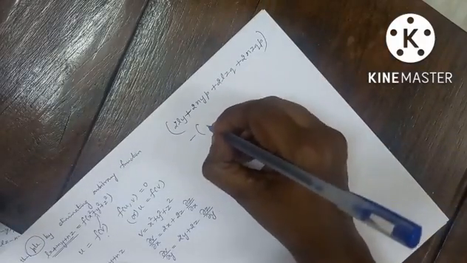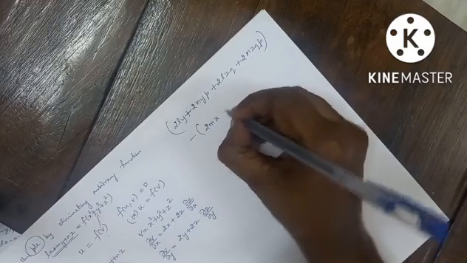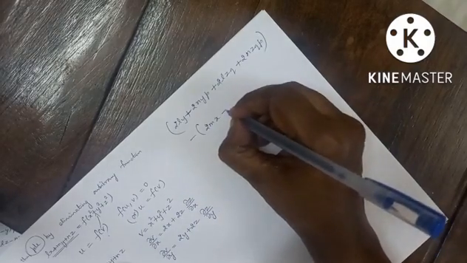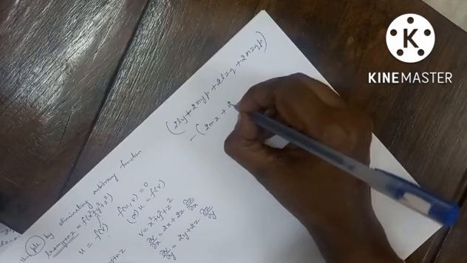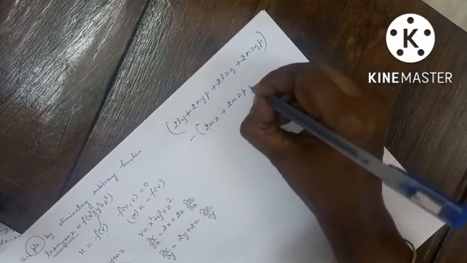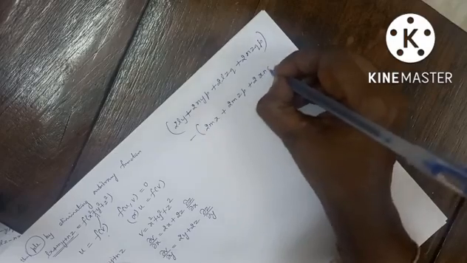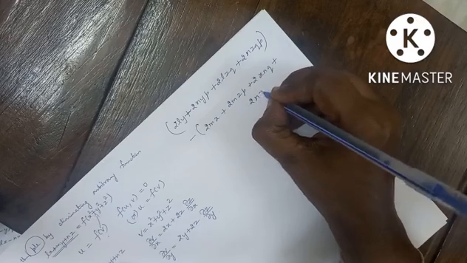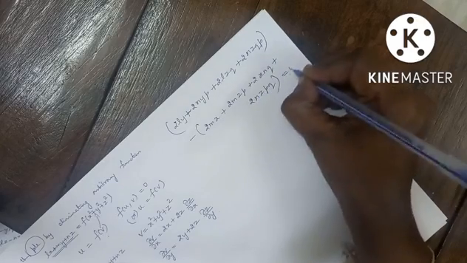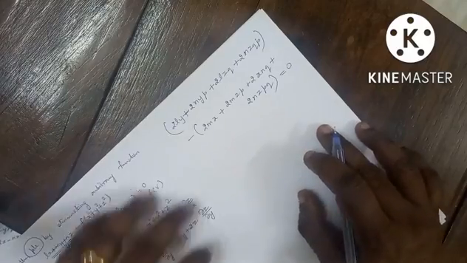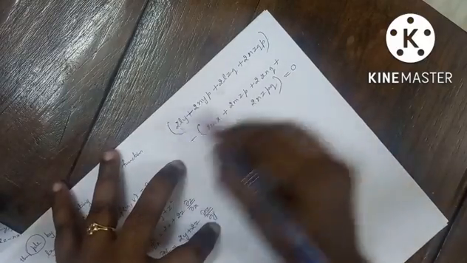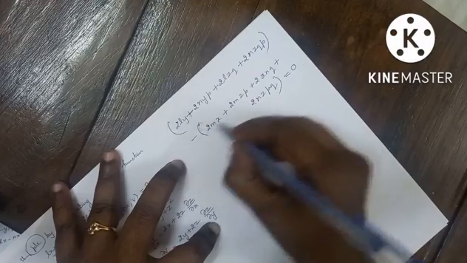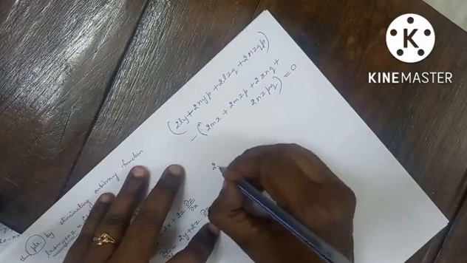Minus of m into 2x, 2mx, m into 2zp, 2mzp. Similarly, 2xnq. Similarly, 2nzpq equal to 0. Okay. I have multiplied the terms. That's all. Let us remove this parenthesis by multiplying the negative sign.